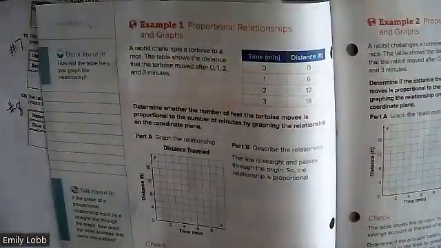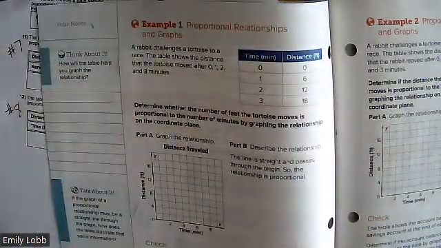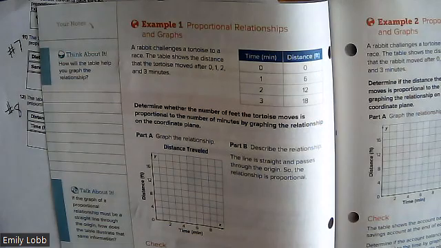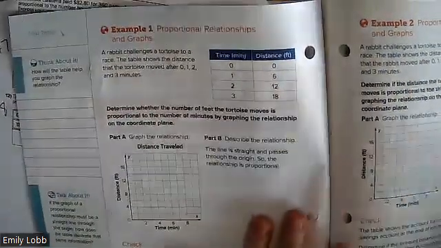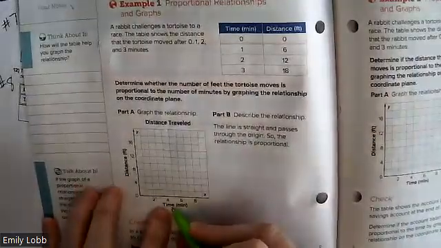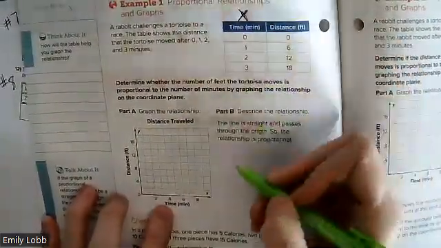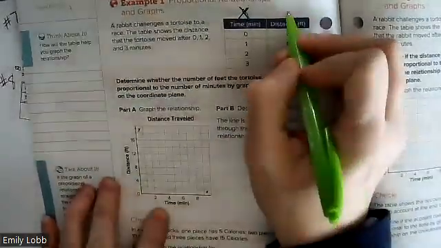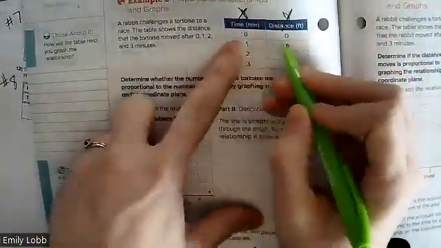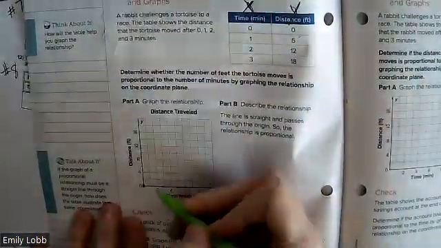The first one, a rabbit challenges a tortoise to a race. The table shows the distance that the tortoise moved after 0, 1, 2, and 3 distances. So we're trying to figure out if it is proportional. We're gonna graph these points. Remember, these are listed X, time is on our X axis, and distance is on our Y axis. So this is the point 0, 0. Here is the point 0, 0.